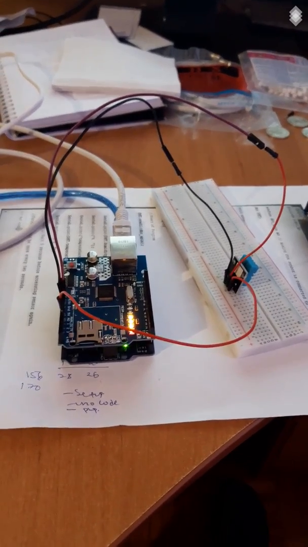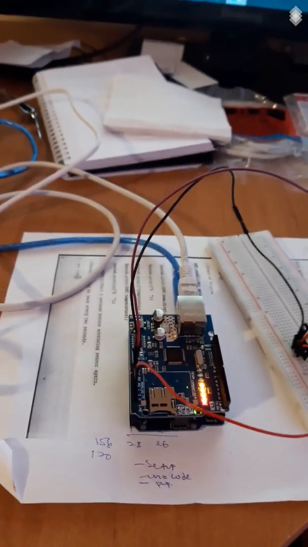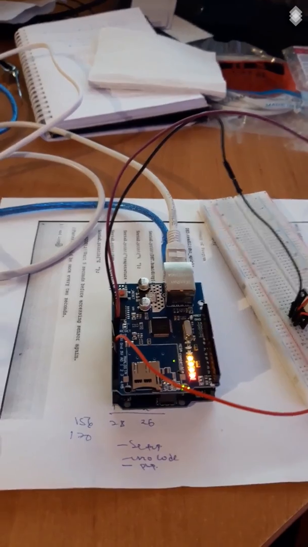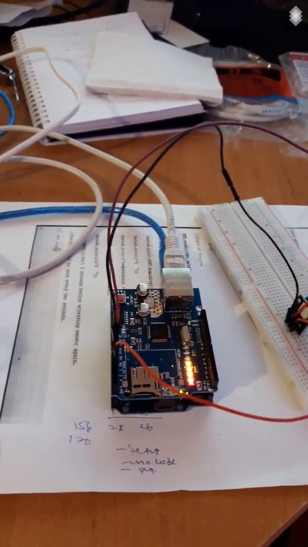So hello everyone, this is a setup for my automated greenhouse model. This has been implemented on Arduino programming in conjunction with PHP MySQL to be able to send the data from the environment straight to the cloud server.